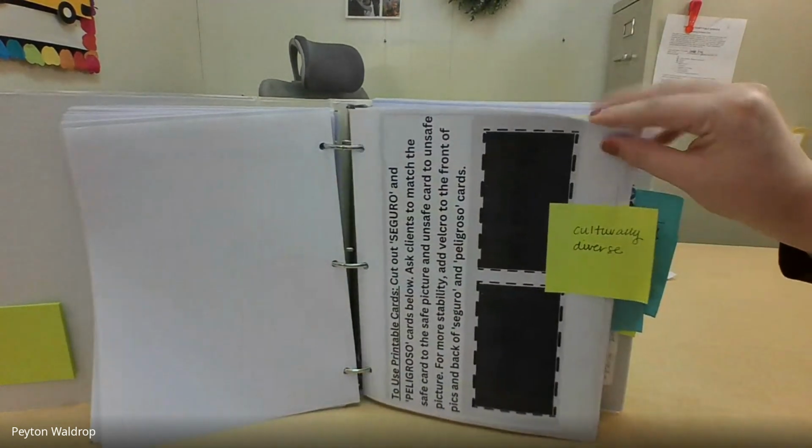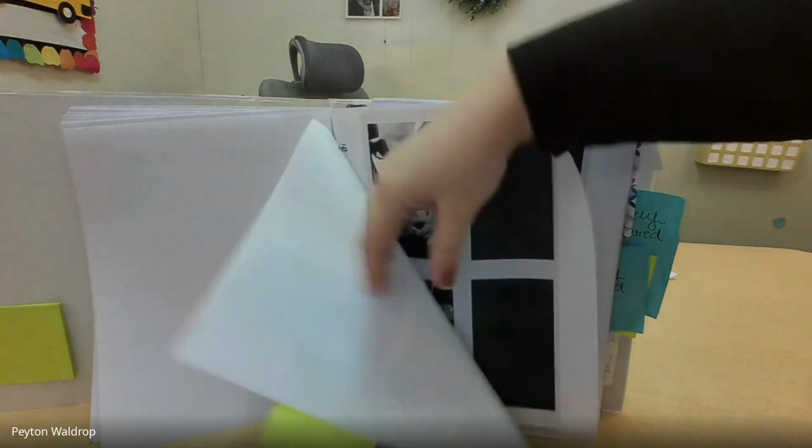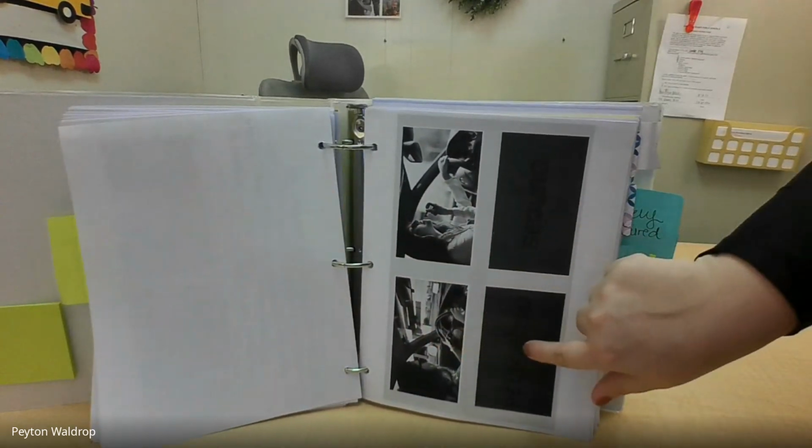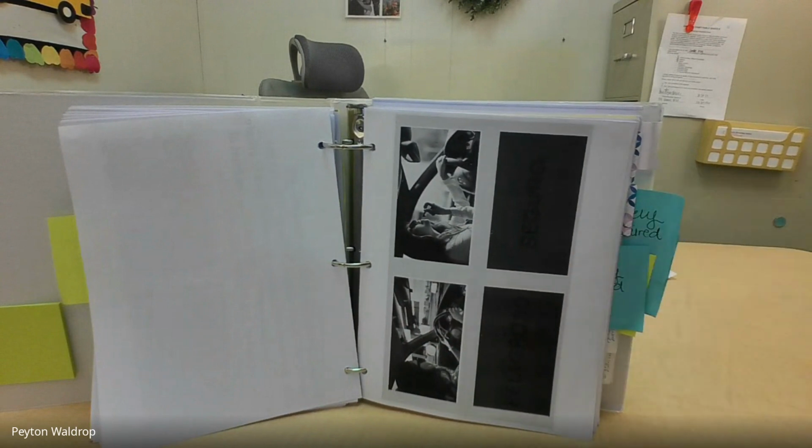So, there are a lot of different task cards where they have to select if the image is safe or unsafe.